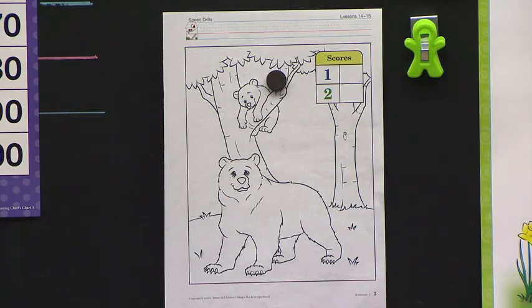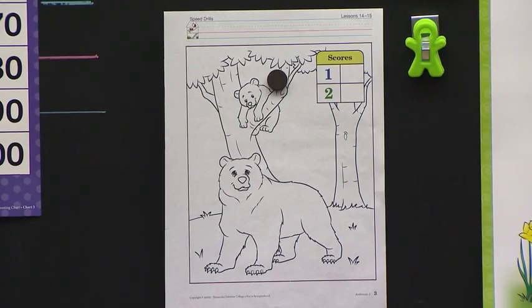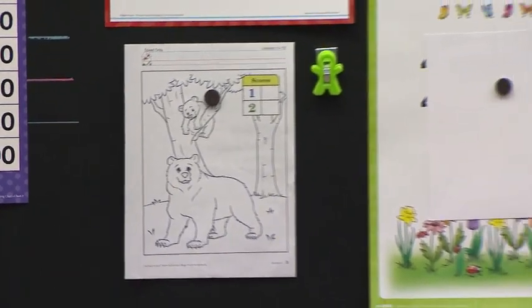Bear. A bear, and I see a mama bear and a baby cub too. We'll get to color that picture in just a couple of lessons. First, we'll do our work, and then we'll get to have fun and color it.